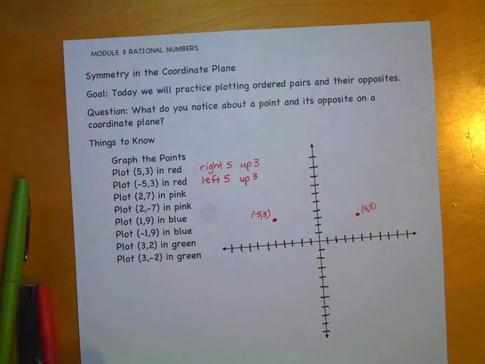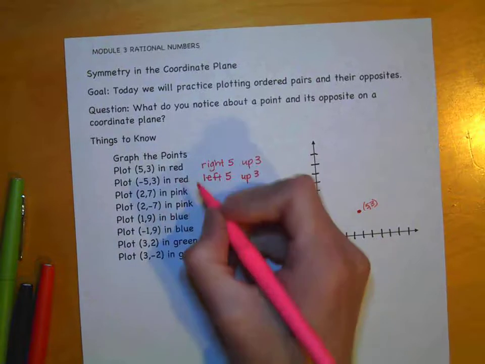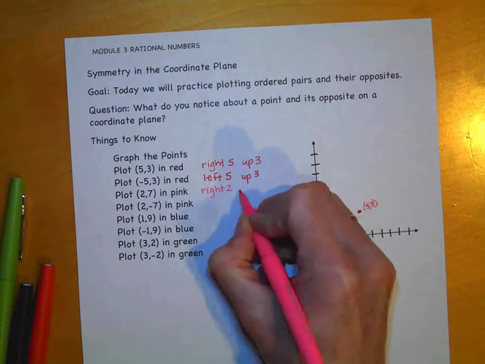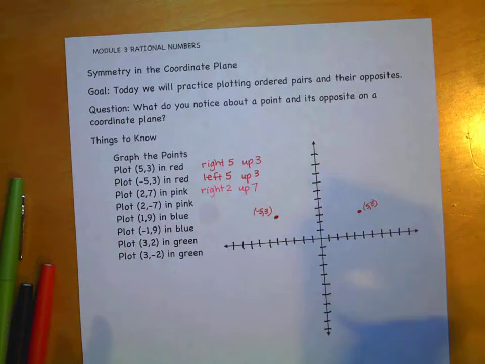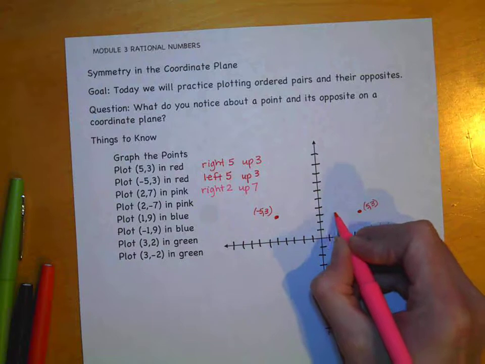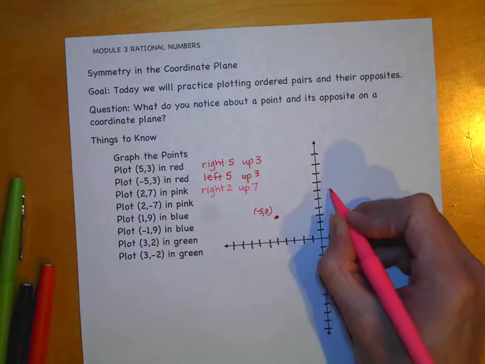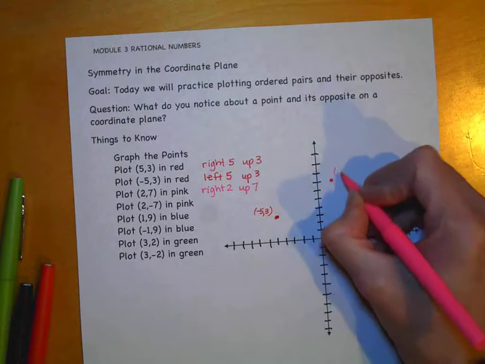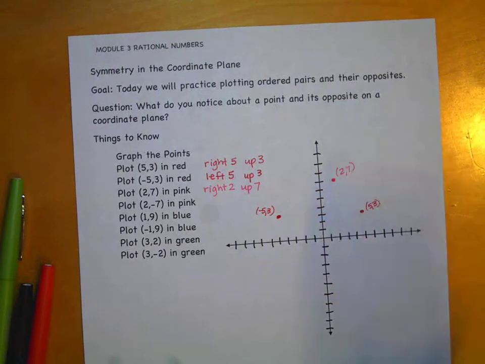Okay, so now it says to use pink, so let's do that. It says to go to the right 2 and up 7. So I'm going to go to the right 2, 1, 2, and up 1, 2, 3, 4, 5, 6, 7. So that's about here. So this point would be (2, 7).